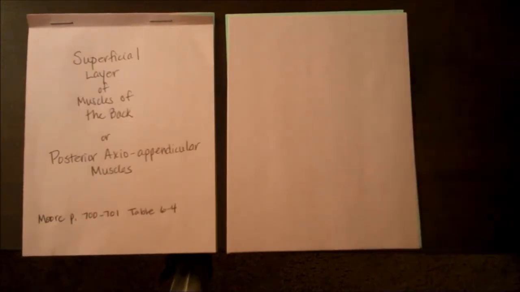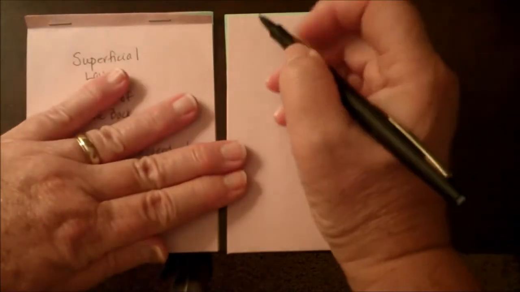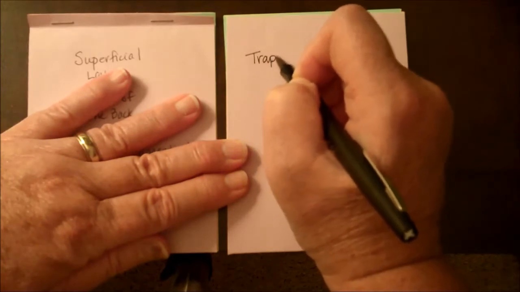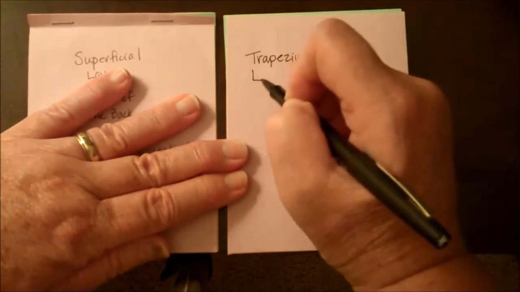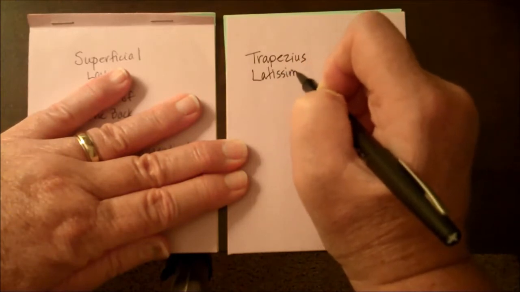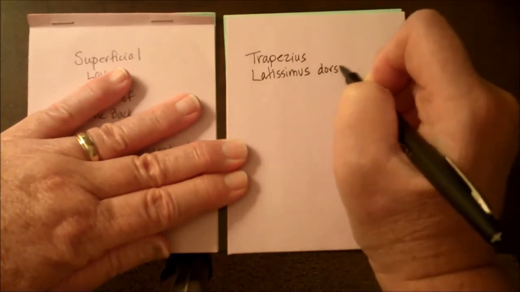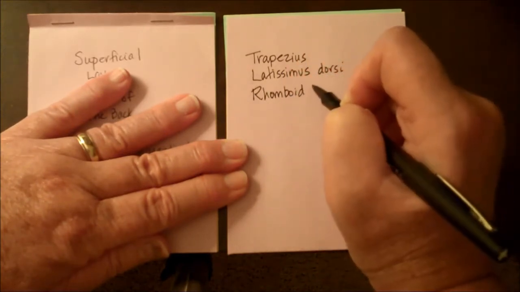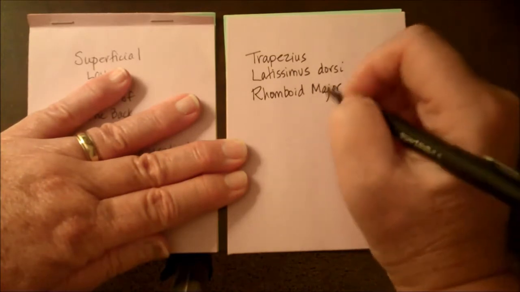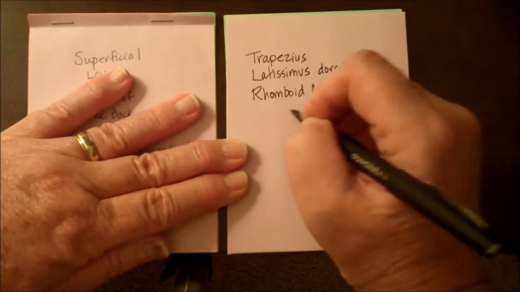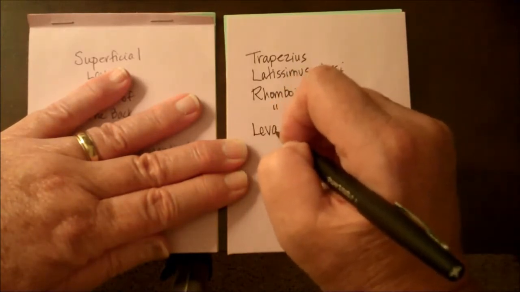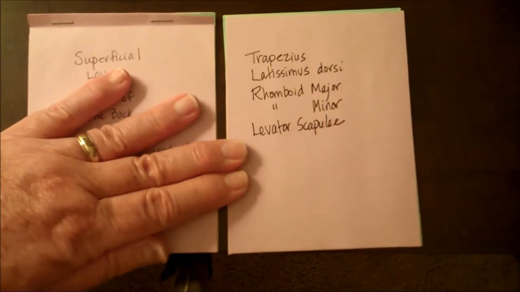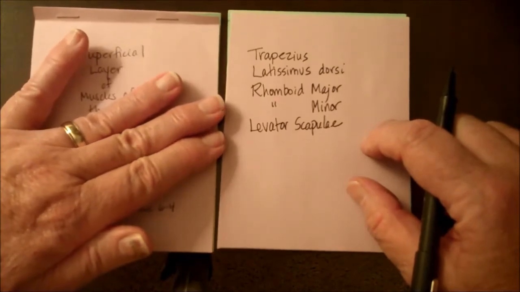I'm going to list the muscles on the other piece of paper over here. So, the superficial layer of back muscles: the trapezius, the latissimus dorsi, the rhomboids major and minor, rhomboid major, rhomboid minor, and the levator scapulae. So these are all muscles of the upper extremity or upper limb.